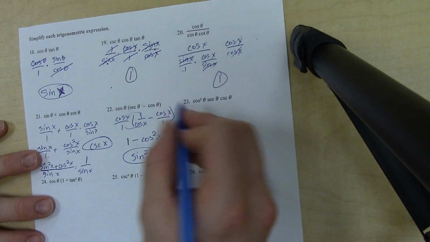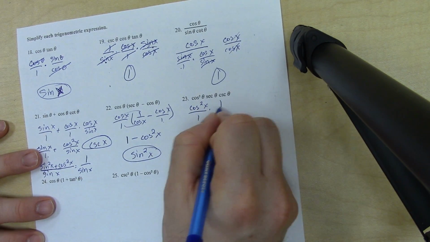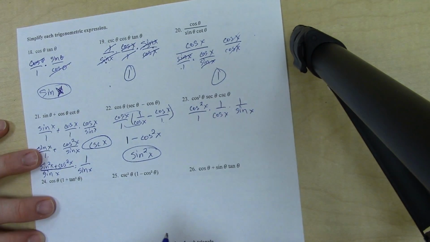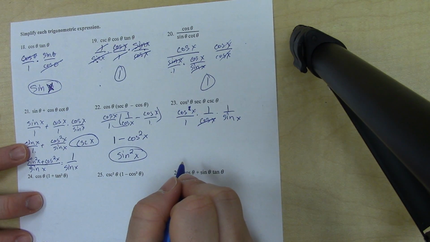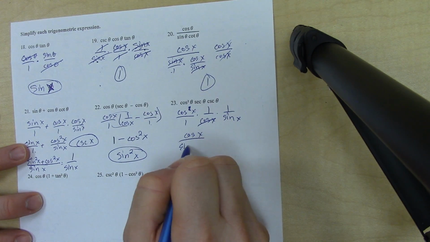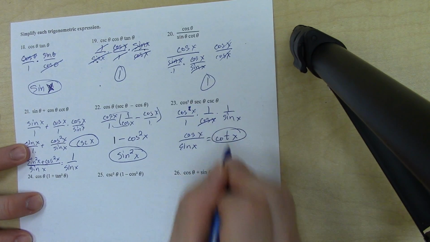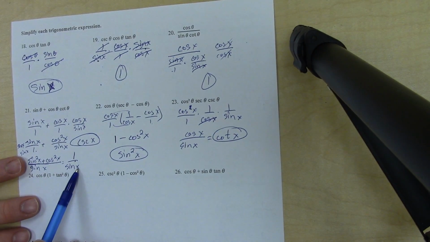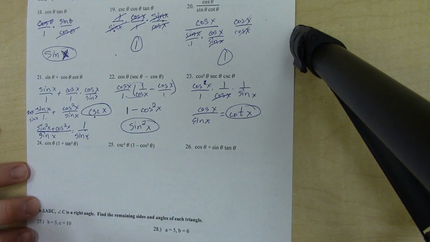For the next problem, again, I'm going to go cosine squared x over 1. I'm going to go 1 over cosine x. I'm going to go 1 over sine of x. I've got one cosine that will cancel out with one of my cosines here. And now what I'm left with on top is cosine x. What I'm left with on bottom is sine x, which you should recognize as cotangent x. Okay? Now, notice I'm not leaving any of these answers as fractions. 1 over sine x is not the answer. The answer is cosecant x. Okay? Let's go on to 24.